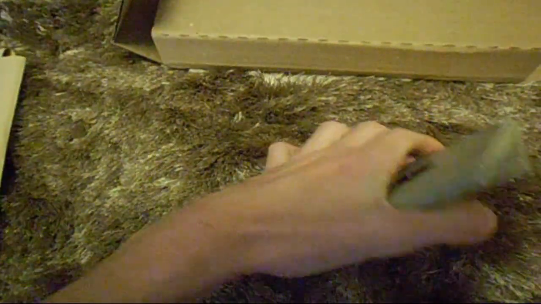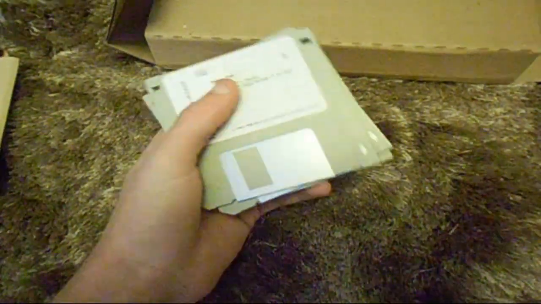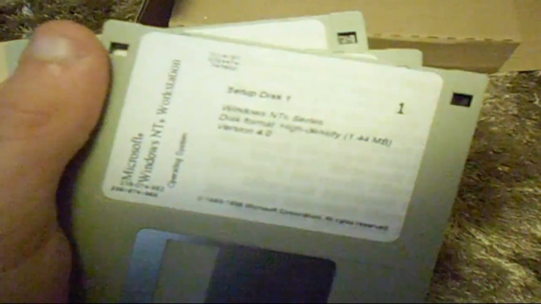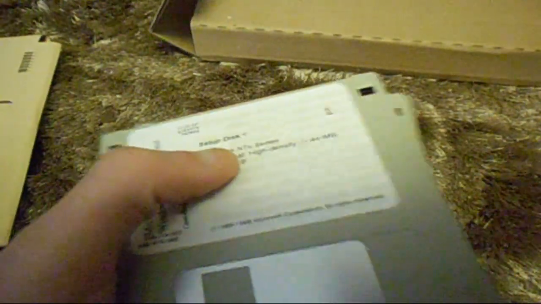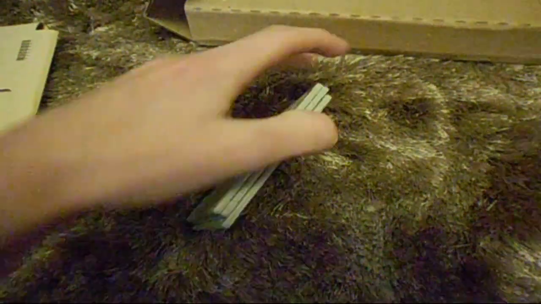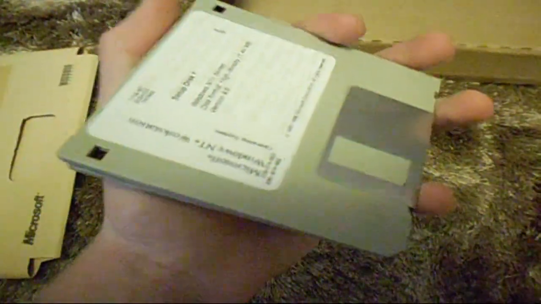It says put in the blank disk labelled Windows NT series disk version 4. That's what it says. But it just doesn't make any attempt to read the floppy disk or write to floppy disk, and just assumes that the disk isn't readable. It just assumes it, and I have checked, these have data on them, so I have no idea what that's on about, and it's kind of annoying. I need to figure this out.